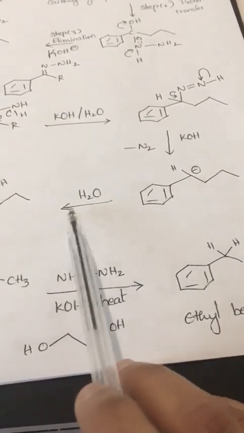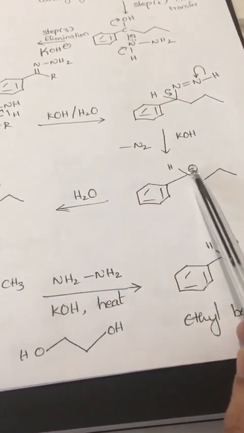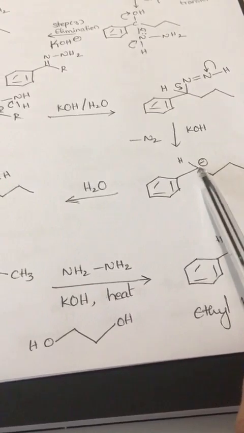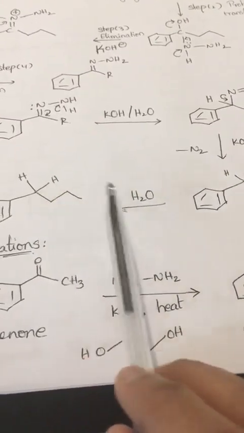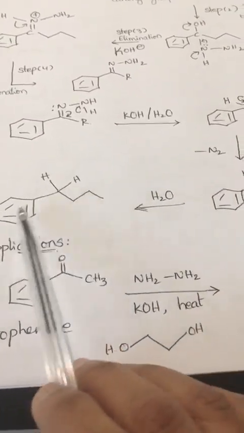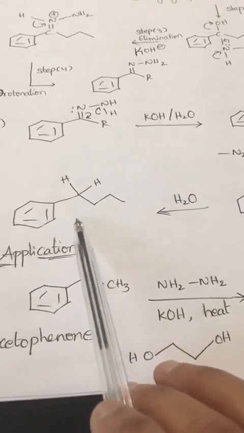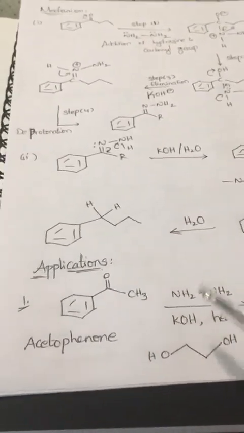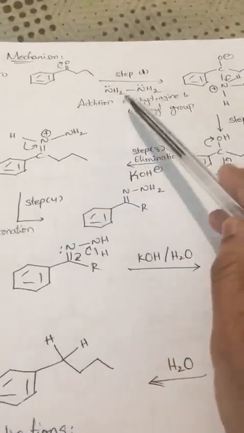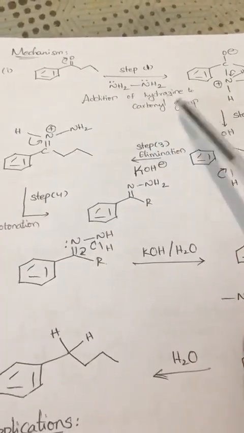Next, in this hydrolysis reaction, this negatively charged carbon attracts a proton from a water molecule and forms an alkane. Next, see the applications. But before going to the applications, see the mechanism again. Step 1 is the addition of hydrazine to the carbonyl group.